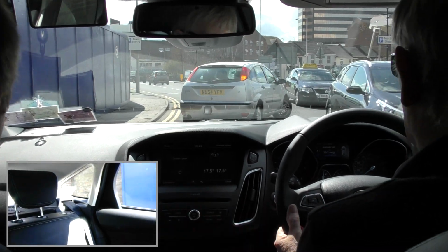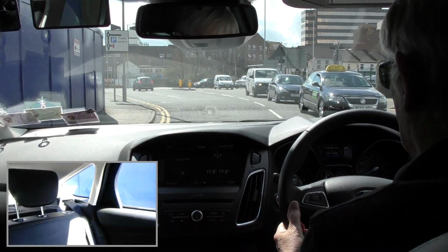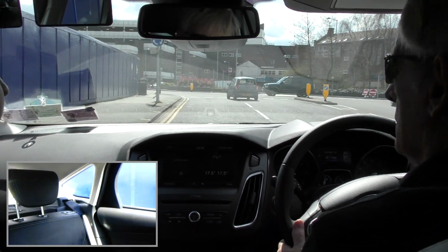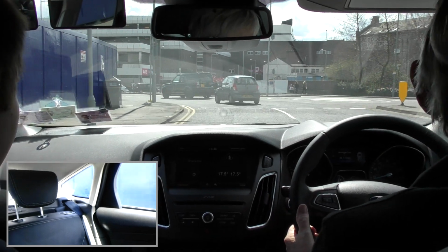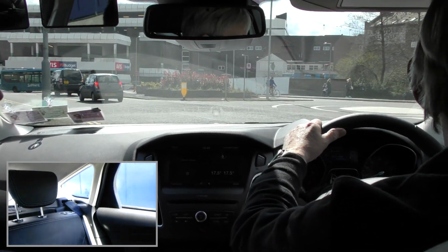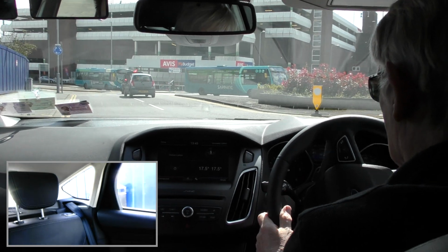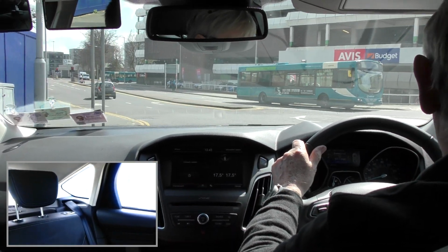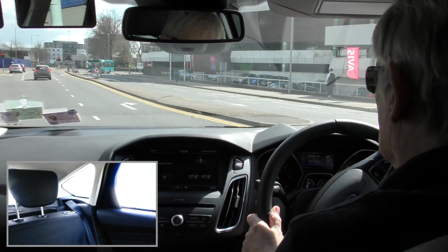Follow the road round to the left, please, Tony. So, are there any clues on that yellow box that someone might be waiting to cross, other than that they're standing there? Are there any clues that they might have activated it? And follow the road round to the left, please, Tony, and take up the right hand lane.